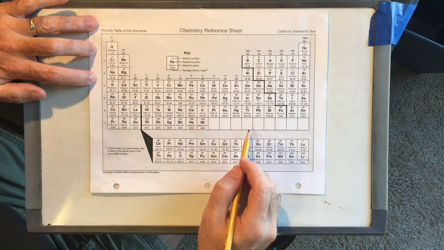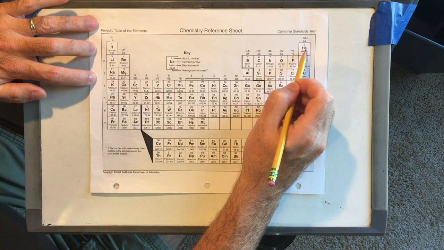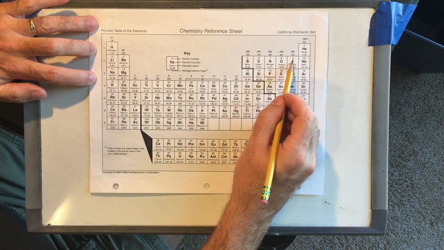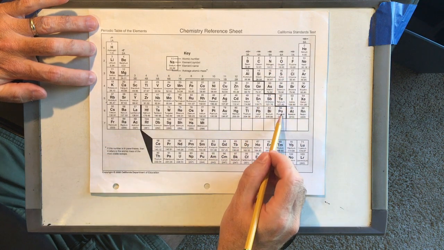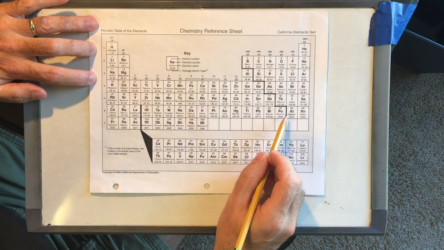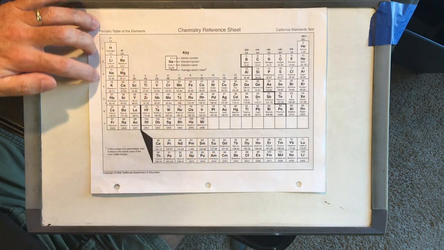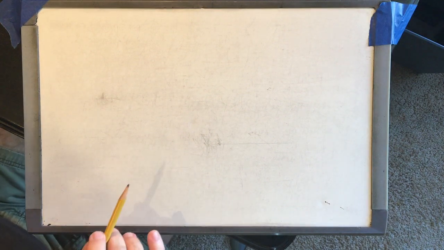The exception is helium. Helium only has 2 valence electrons, okay? But neon on down would have 8. Fluorine to astatine has 7. Oxygen down to polonium, 6. And so forth. Beryllium down to radium has 2 valence electrons. So that column is super important in determining how many valence electrons. All right, back to your notes.